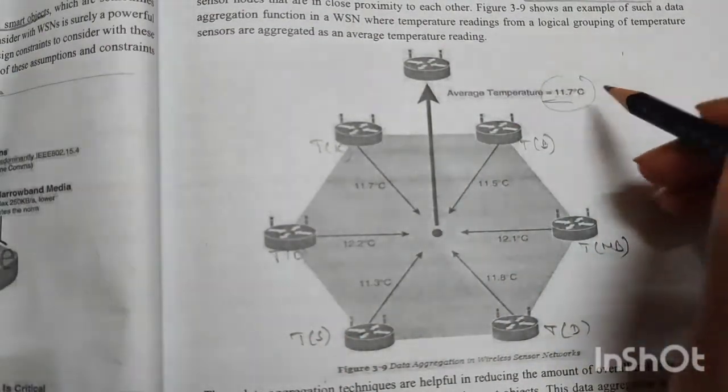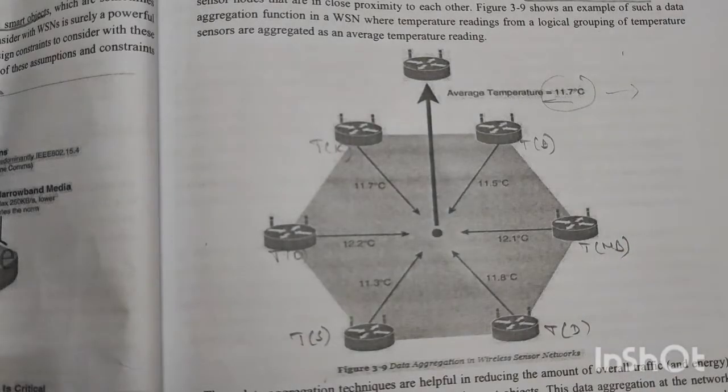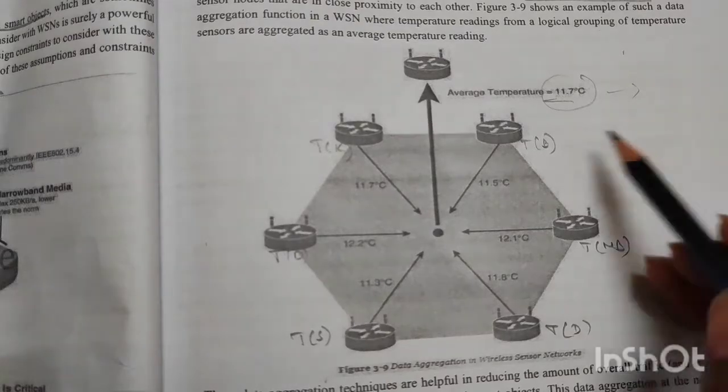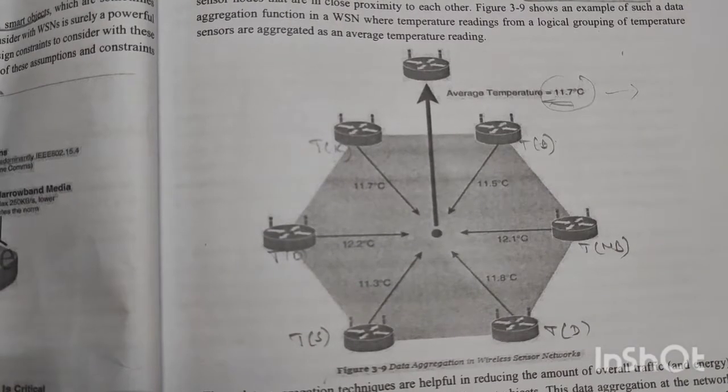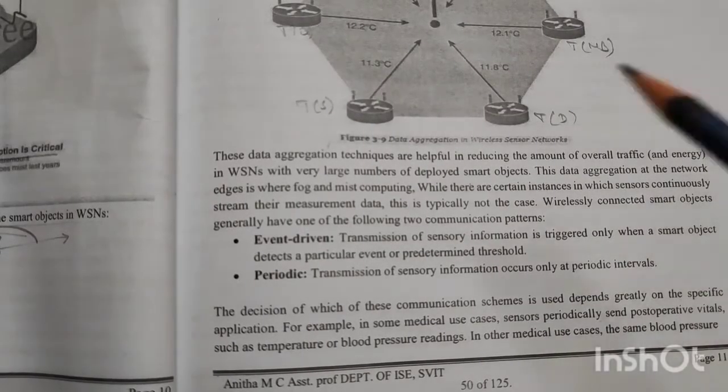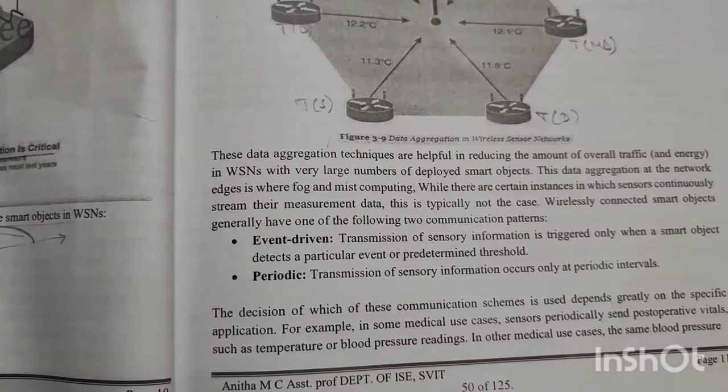This is sent to the network, and the actions from the actuators are taken on this average temperature. So instead of sending every room's temperature, you're reducing the amount of data being deployed, since it has a smaller storage area, and then fog and mist computing are helpful.